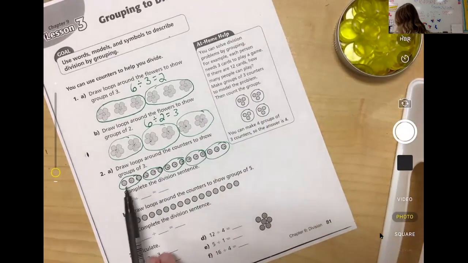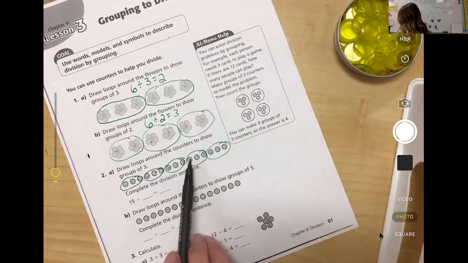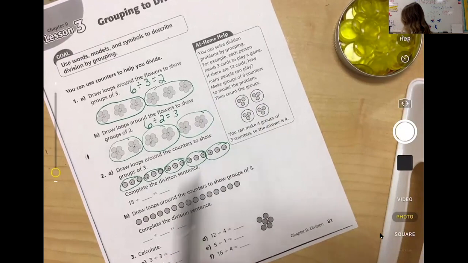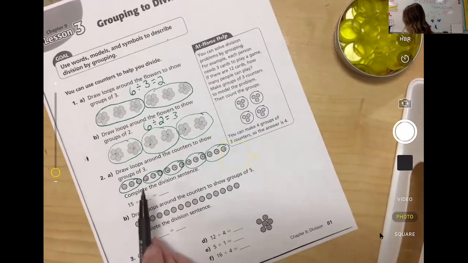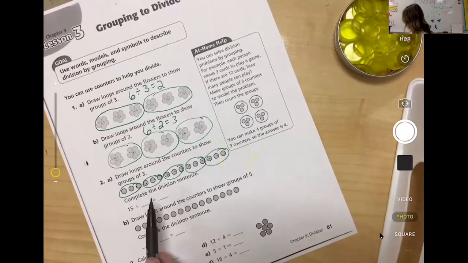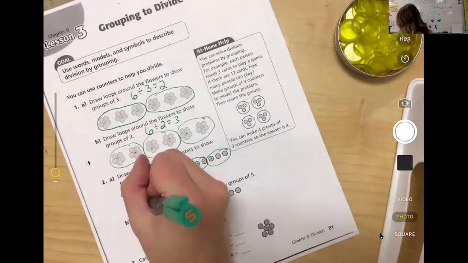So how many did I have all together? 1, 2, 3, 4, 5, 6, 7, 8, 9, 10, 11, 12, 13, 14, 15. They were right. 15 is my big altogether number. What kind of groups did I make? Well, I made groups of 3, 15 divided into groups of 3.